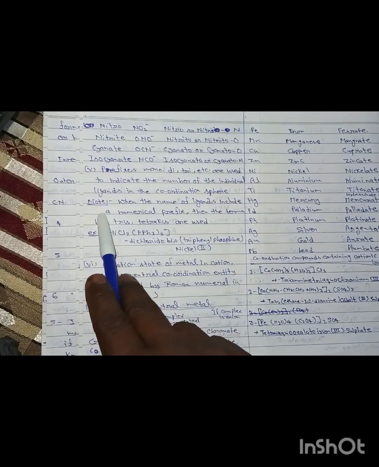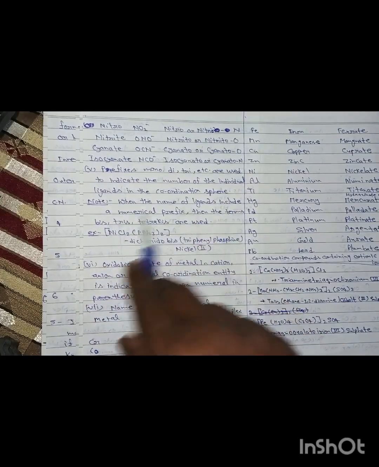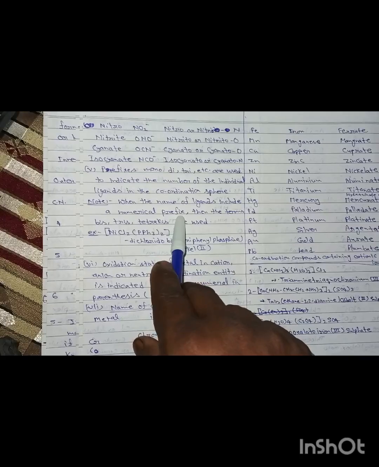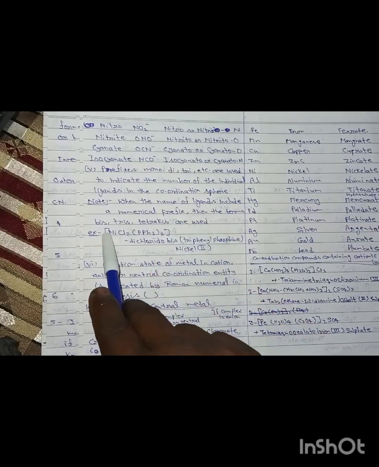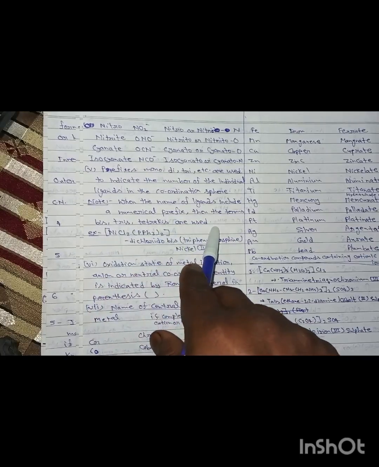Here is a note: when the name of the ligand itself includes a numerical prefix, then the terms bis, tris, tetrakis are used.